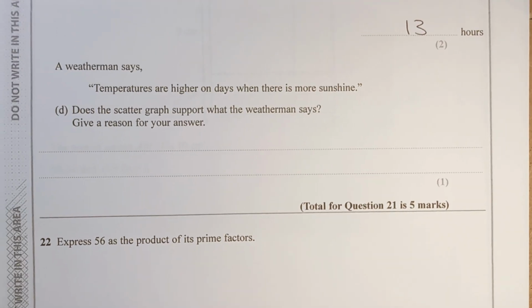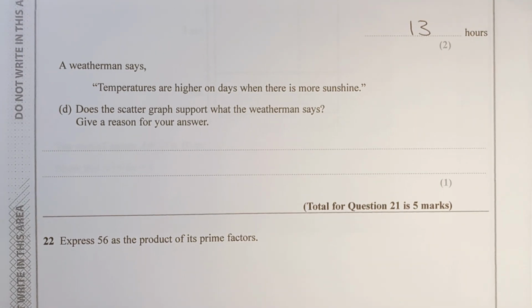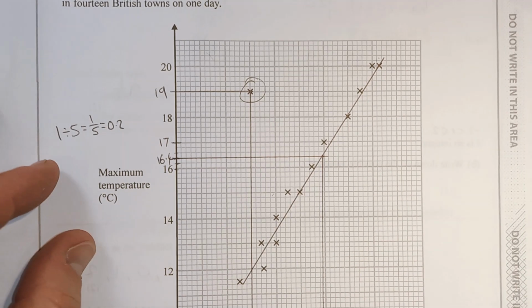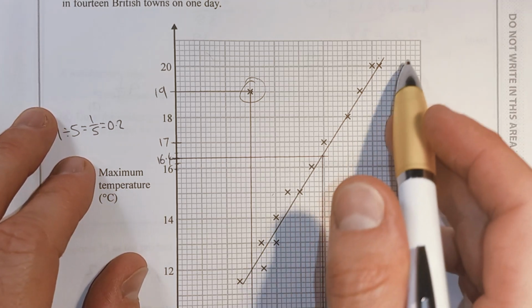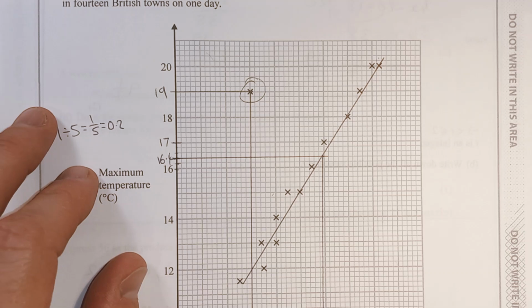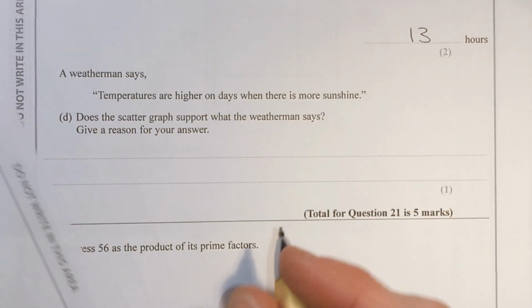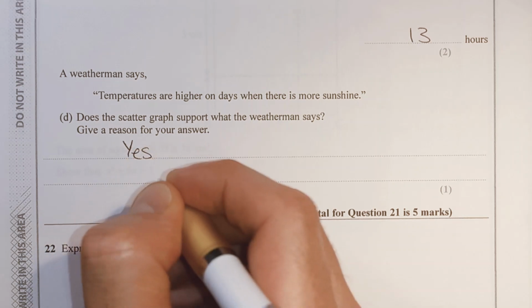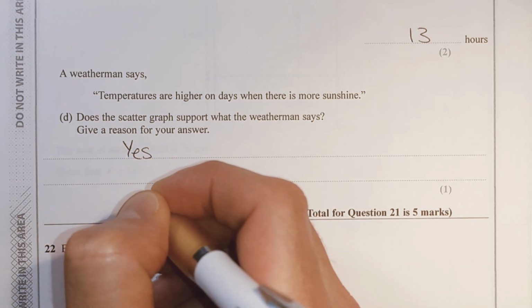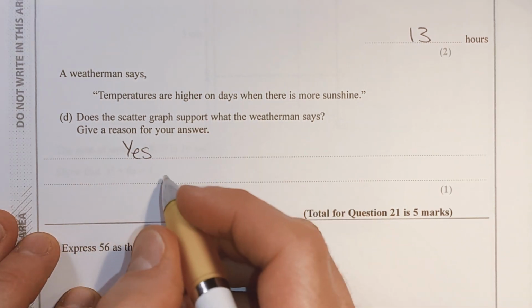And then a weatherman says temperatures are higher on days where there is more sunshine. Does the scatter graph support what the weatherman says? Give a reason for your answer. So temperatures are higher on days where there's more sunshine. Well, there's more sunshine on this side, and yes, the temperatures are higher. So let's say yes, and give a reason.